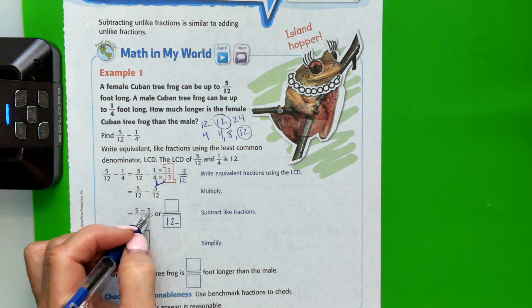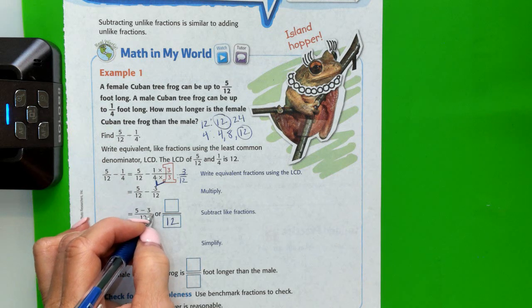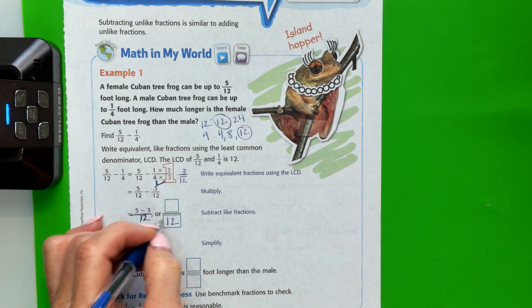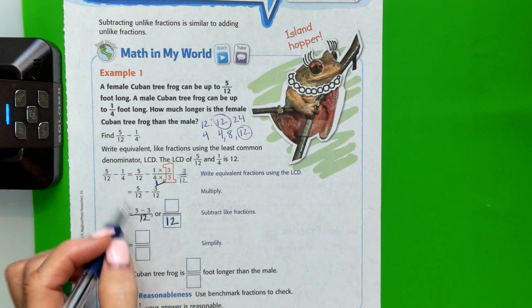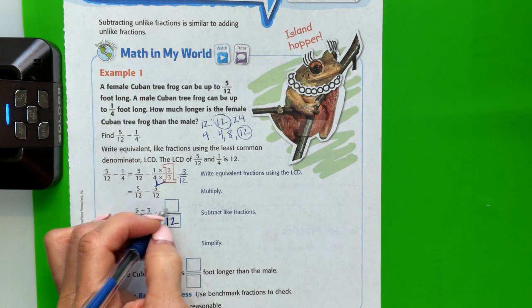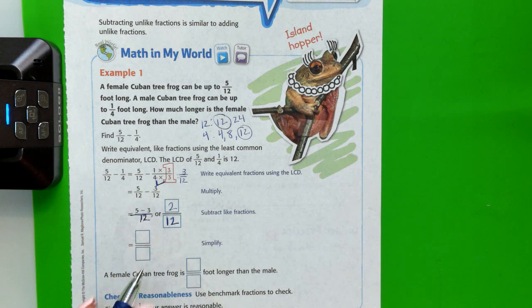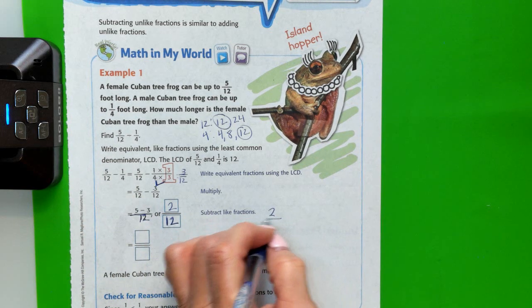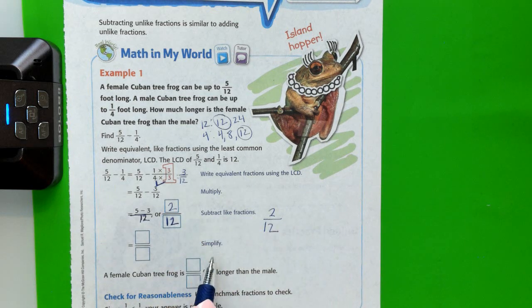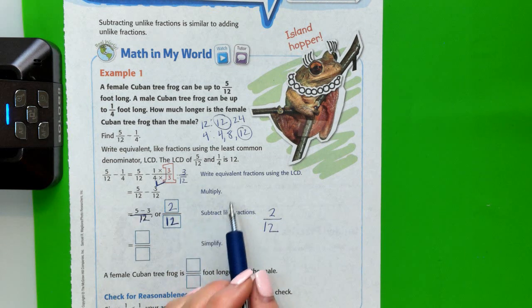So we rewrite it as subtraction, 5 minus 3 over 12. Okay, denominator stays 12, and 5 minus 3 is 2. Okay, so we subtracted our like fractions. Now we have 2/12. Clearly, both are even numbers, okay?